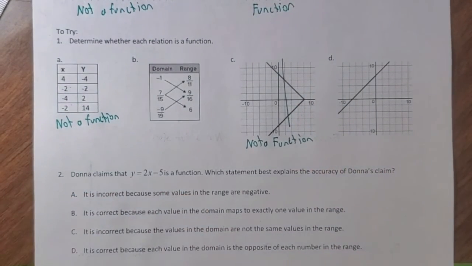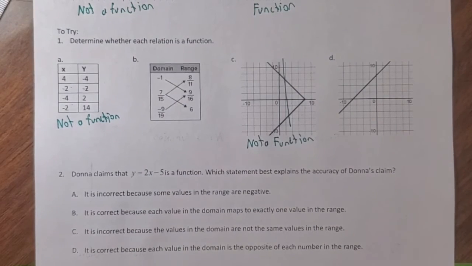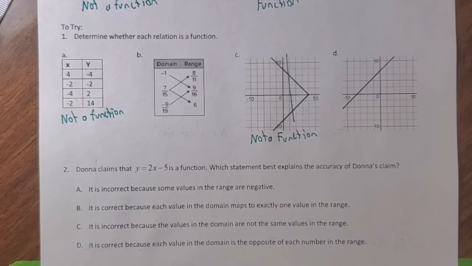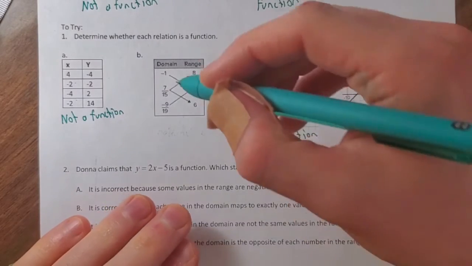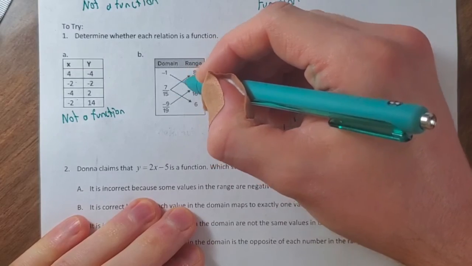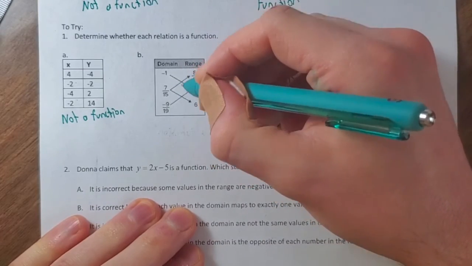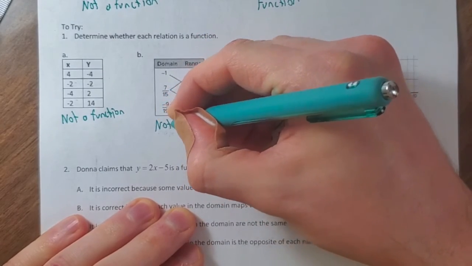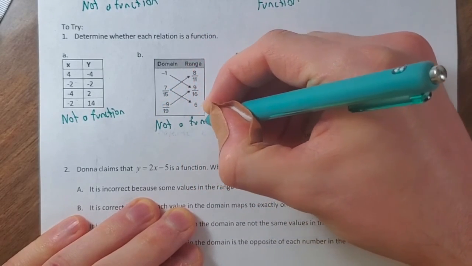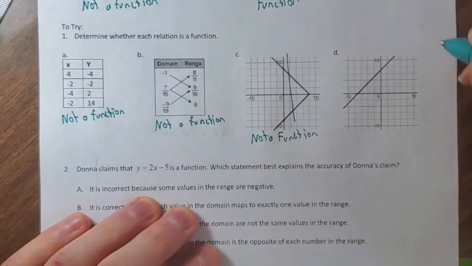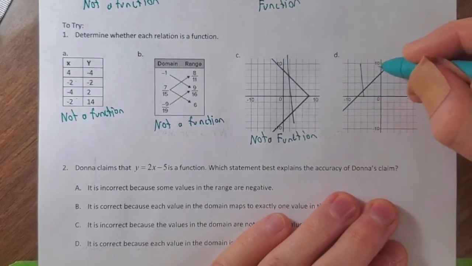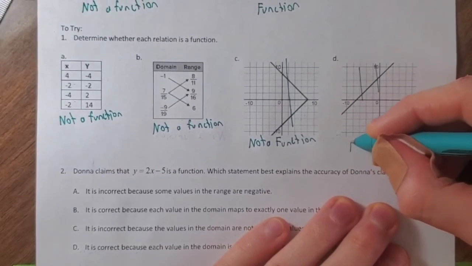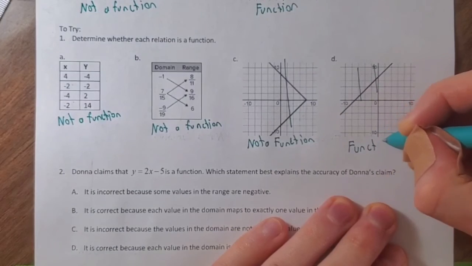Okay, why don't you pause and work on letters B and D for a moment, and then once you're ready, you can unpause and we'll go over them together. Alright, looking at letter B, I can see that I have this 7/15 here that goes to two separate values of our range. So it's that one input going to two output values, which means letter B is not a function. And letter D, well, this one looks pretty good. No matter where we draw a line, we're not going to get more than 1 point that we're going to cross here. So letter D is actually our only function of the three.